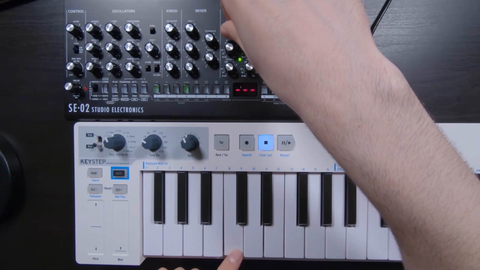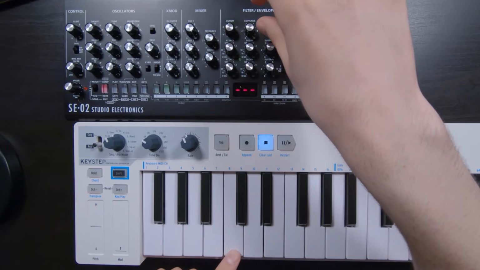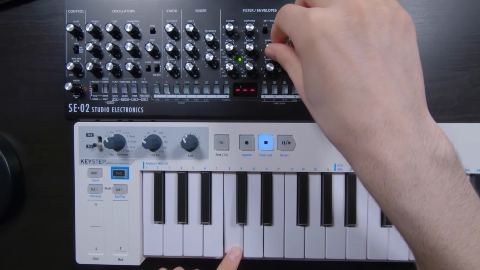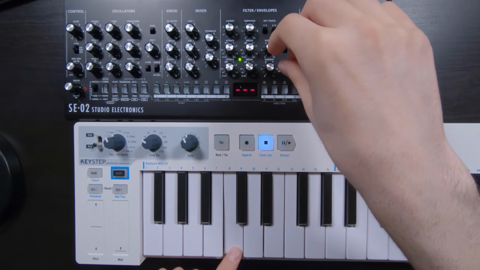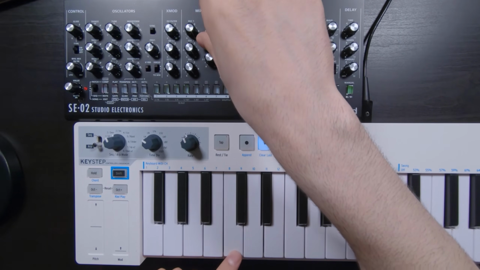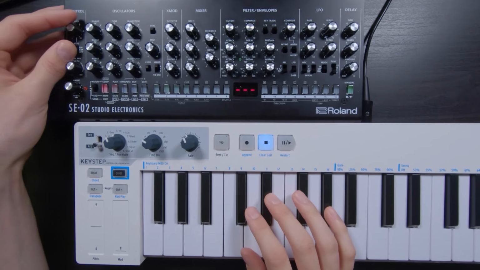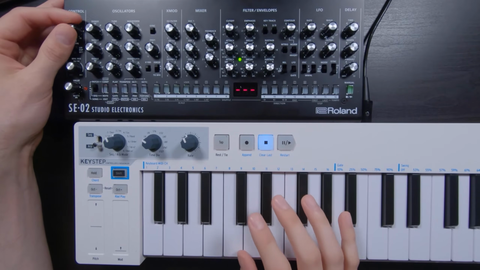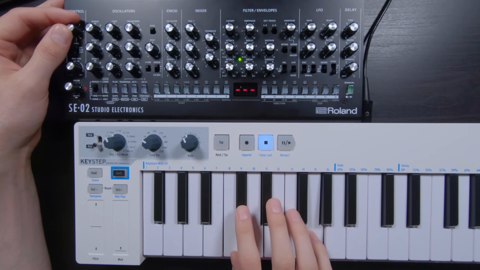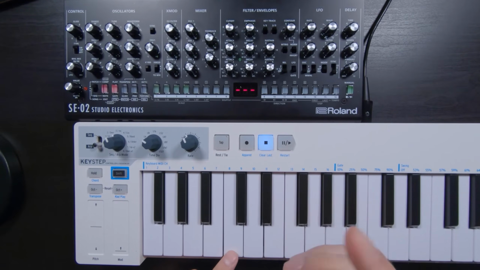Of modulation. That's fine. Let's do a bit of modulation. And of course, let's turn the feedback up. Let's add some glide. Linear is fine. Maybe a bit of LFO.